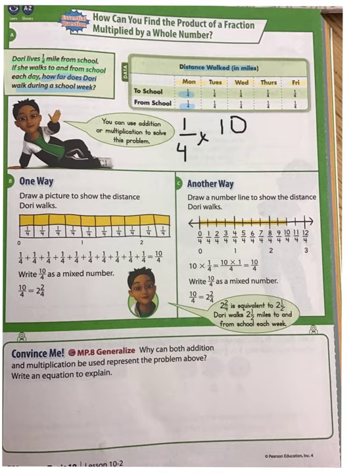When I write a whole number as a fraction, I'm just going to write it as 10 over 1. 10 over 1 just represents 10 wholes. So now when I multiply, unlike addition and subtraction, I can just multiply across even if my denominators are different. So I can multiply 1 times 10 and get 10, and then 1 times 4 and get 4. So she walked 10/4 of a mile to and back from school.